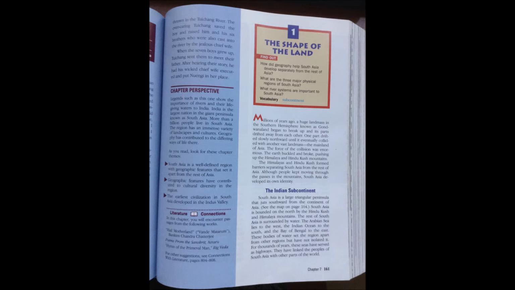Deccan Plateau. South of the Great Plains lies the triangular Deccan Plateau. It is a region of high, flat land crossed by many rivers and broken by low, rolling hills. The Deccan occupies nearly half of South Asia. Millions of tiny farms dot the countryside. Farmers there raise millet, cotton, wheat, and rice.